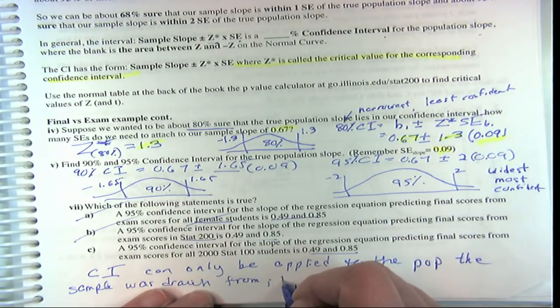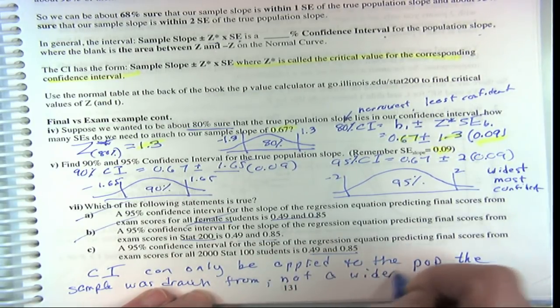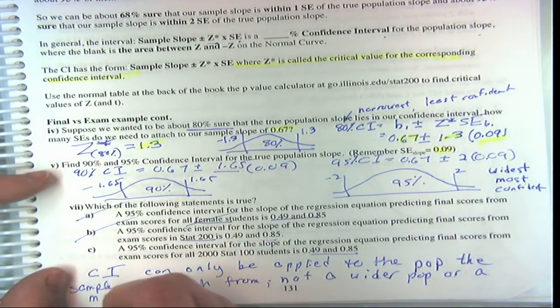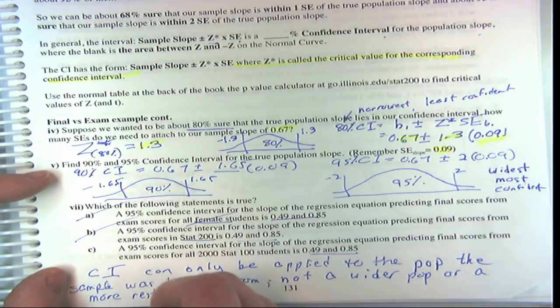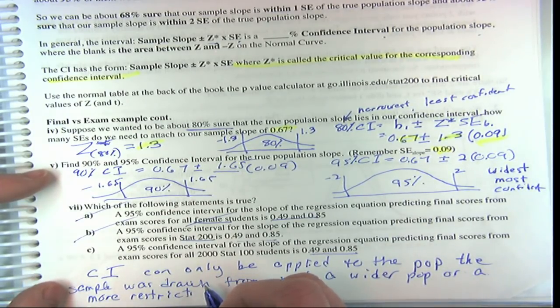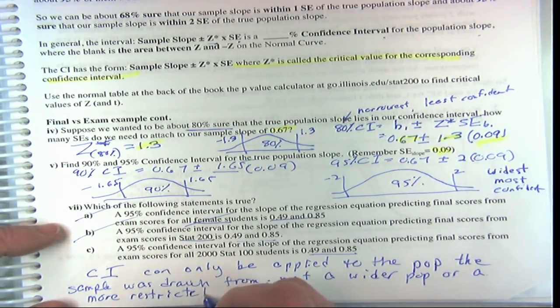You can't apply it to a wider population, a different population, or a more restricted one, because we don't know that females are the same as males in terms of the correlation between their exam and final scores.